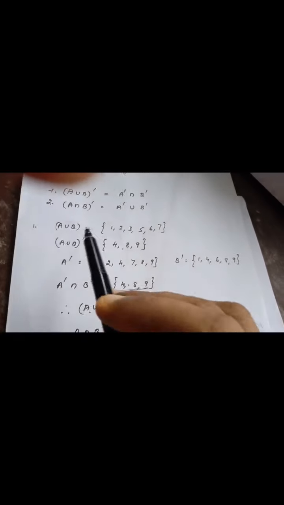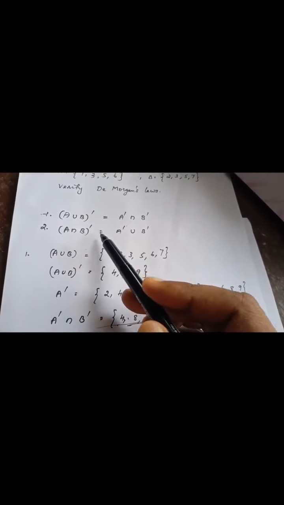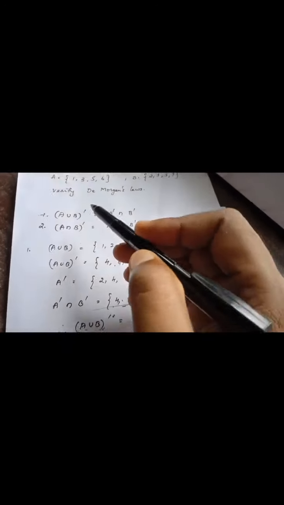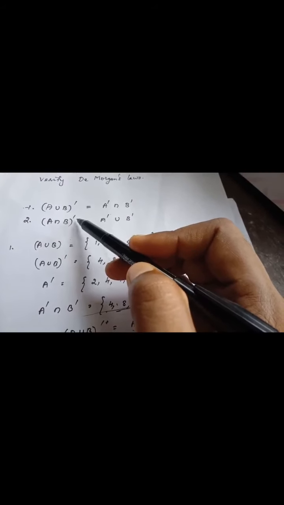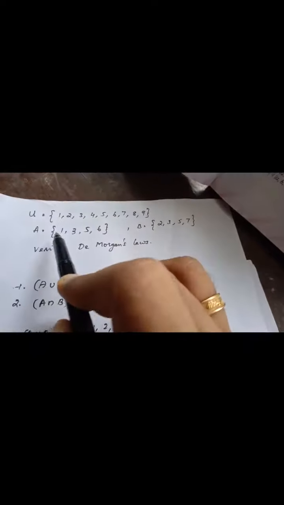Same way we can prove the second one. We have (A intersection B)' is equal to A' union B'. So for taking the left side, we need (A intersection B)', so first find A intersection B. A intersection B means from A and B take the common.